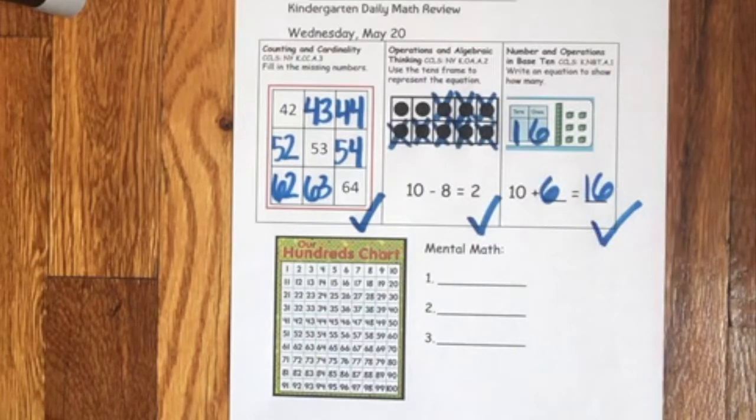Now it's time for the mental math. I'm going to say some math problems. I want you to try your best to do it in your head. And then you're going to check my work. Alright? So, for number 1, 10 plus 4.